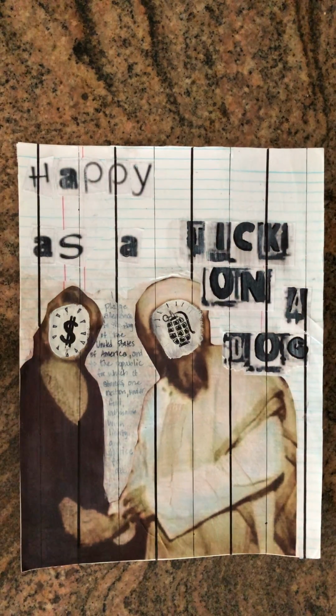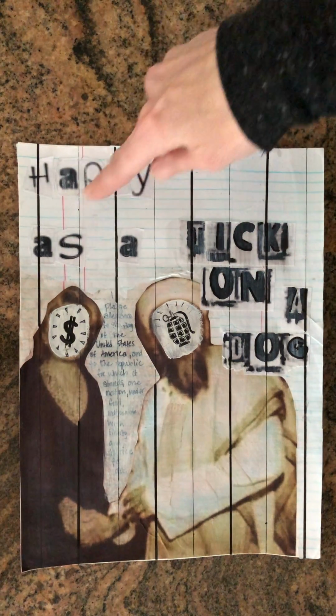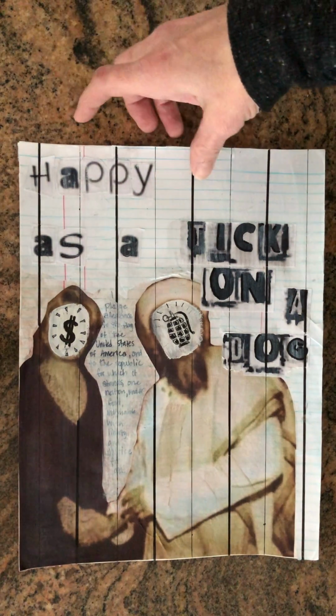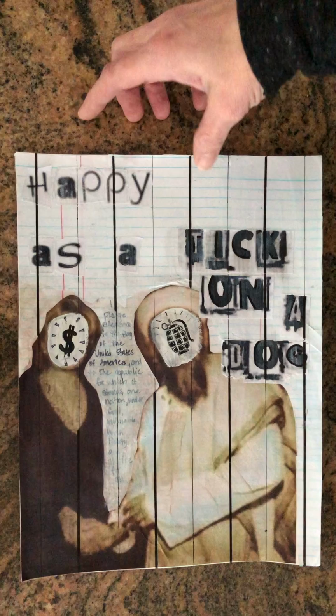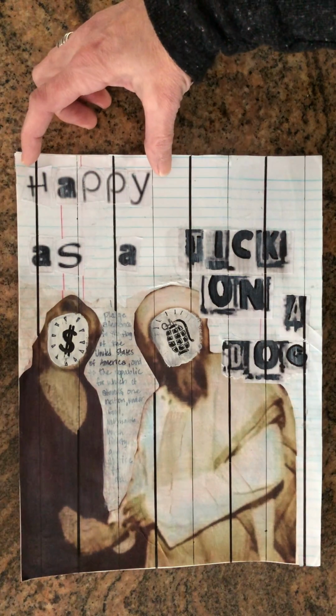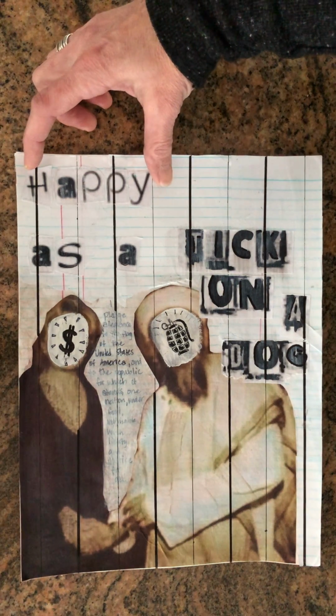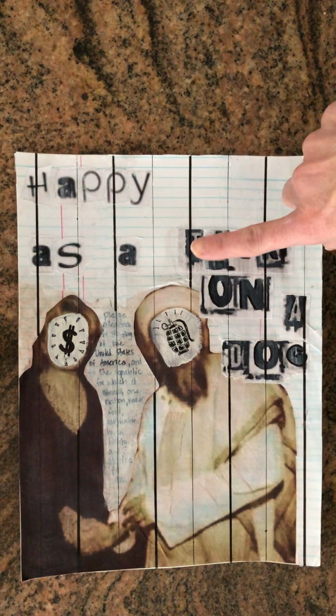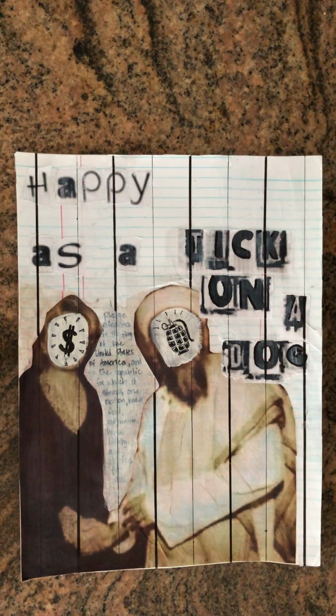It's important as an artist to think about the materials that you're using and the reason why you're using them in terms of symbolism and meaning. With the typography styles, I used a couple of different ones because I wanted them to kind of signify the words that they were attached to. So "happy" is a little bit more bubbly and, well, happy looking, as compared to "tick" on a dog. It's a little bit more sinister in appearance.